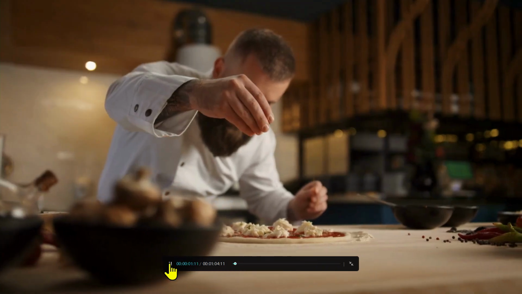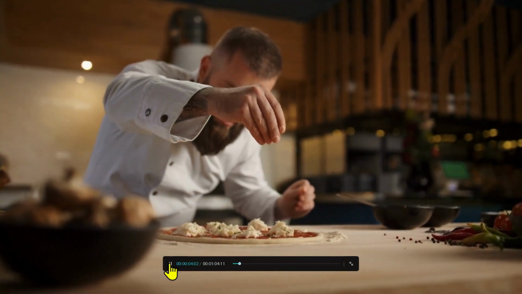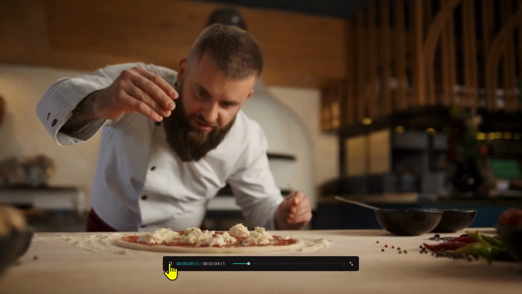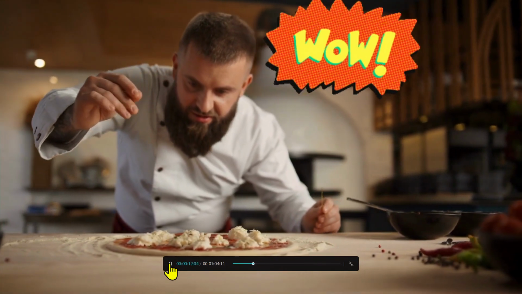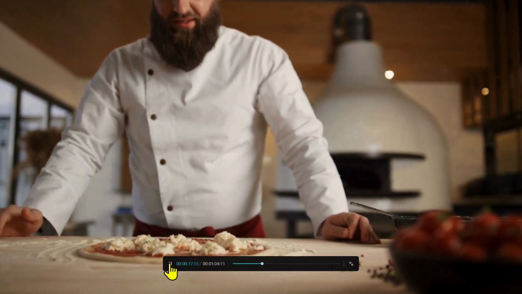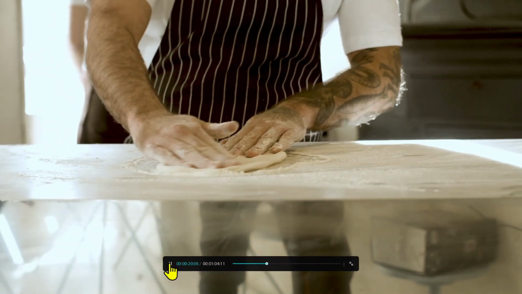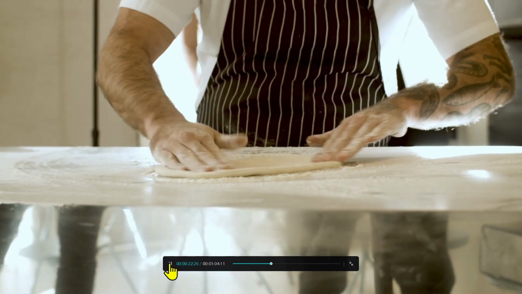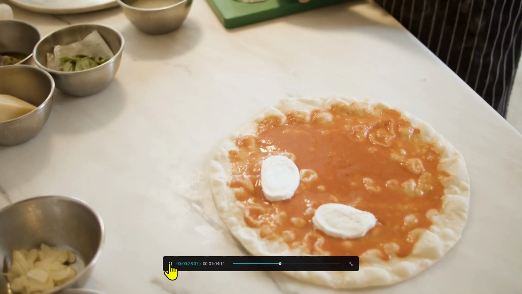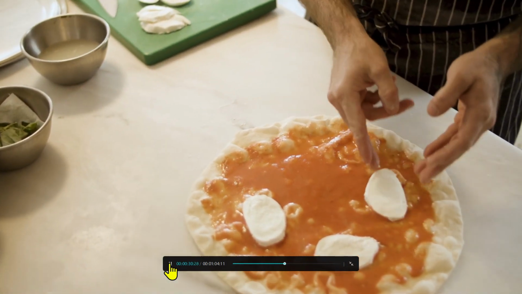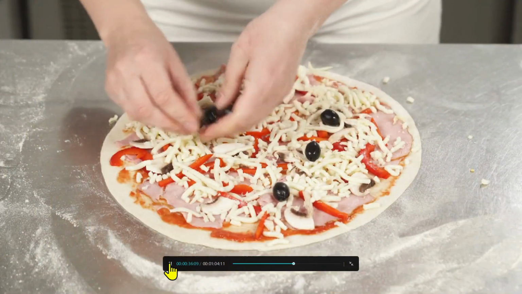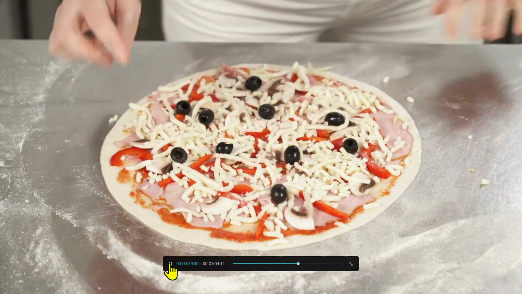Hey everyone! Today, we're making a delicious pepperoni pizza in just 1 minute. Let's get started. For this recipe, you'll need pizza dough, tomato sauce, shredded mozzarella cheese, pepperoni slices, and olive oil. First, roll out your pizza dough into a circle. Spread a generous amount of tomato sauce evenly over the dough. Sprinkle a handful of shredded mozzarella cheese on top. Now, add your pepperoni slices. Finally, drizzle a bit of olive oil and sprinkle some dried oregano for extra flavor.